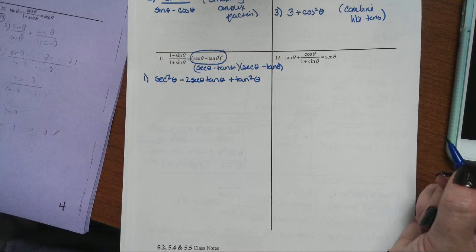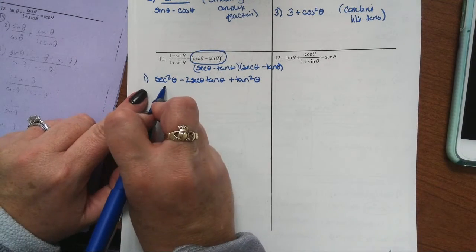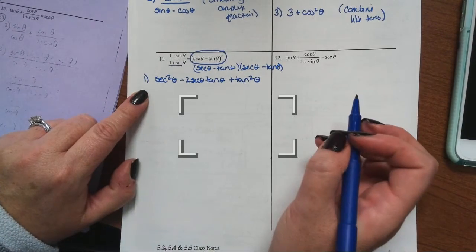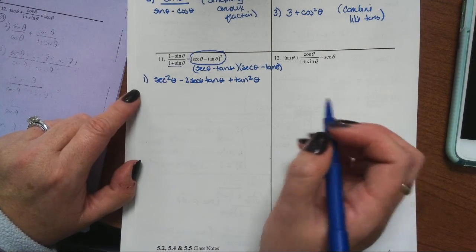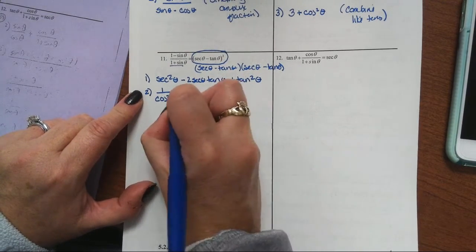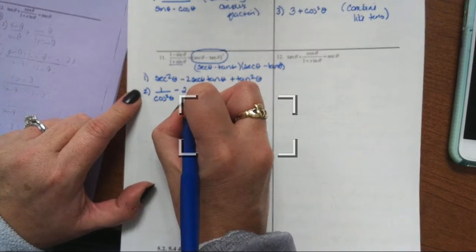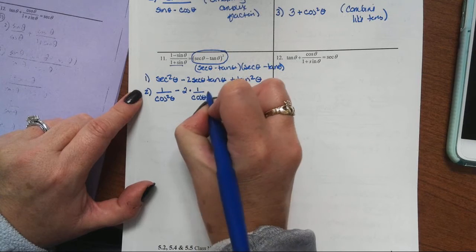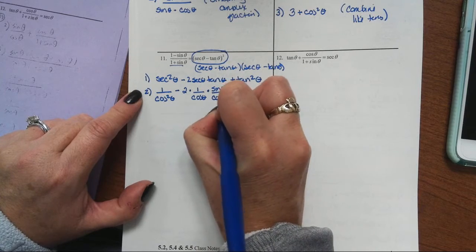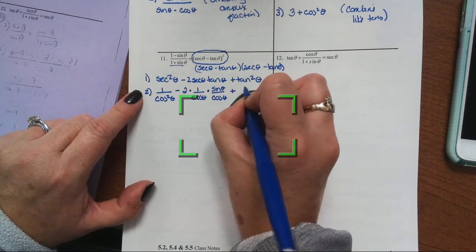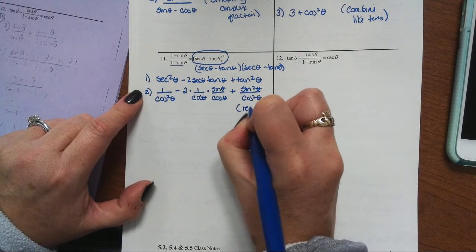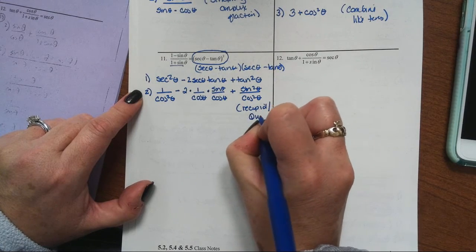So my next step, if I look here, I'm going to go ahead and try changing now everything into sines and cosines, because if I look on the left-hand side, I need to get everything in terms of sine. So I'm going to go ahead and rewrite secant squared theta as 1 over cosine squared theta. Minus 2 times secant theta, which is 1 over cosine theta, times tangent theta, which I know is sine theta over cosine theta, plus tangent squared, which is sine squared theta over cosine squared theta. So here I just use my reciprocal identities and my quotient identities.